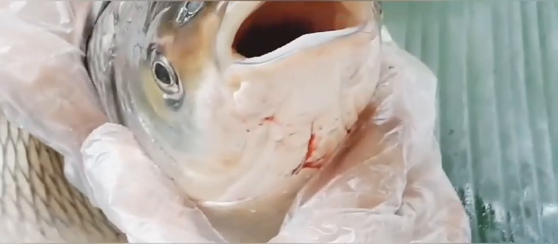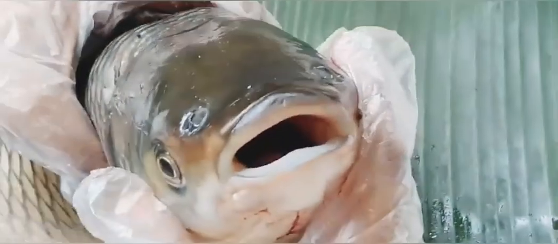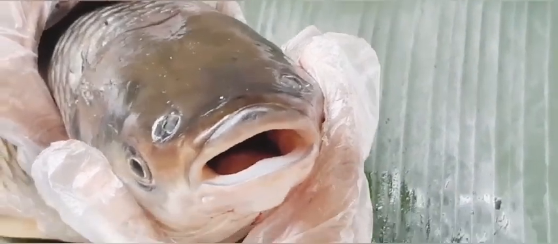We cannot see the presence of any jaws, but if we feel inside it, then we will see that there is a presence of a small number of teeth, so we can say that it has jaws, but it is not quite visible to us.